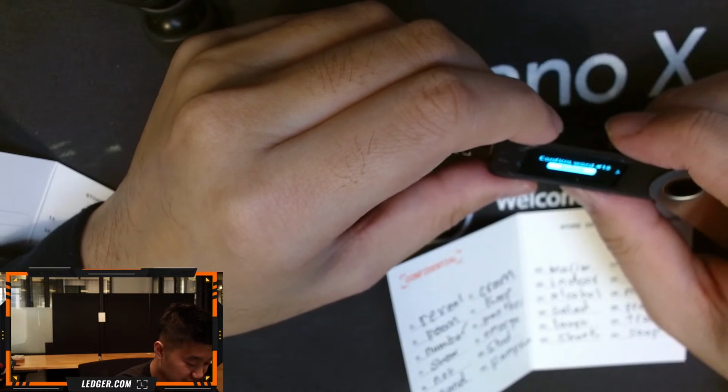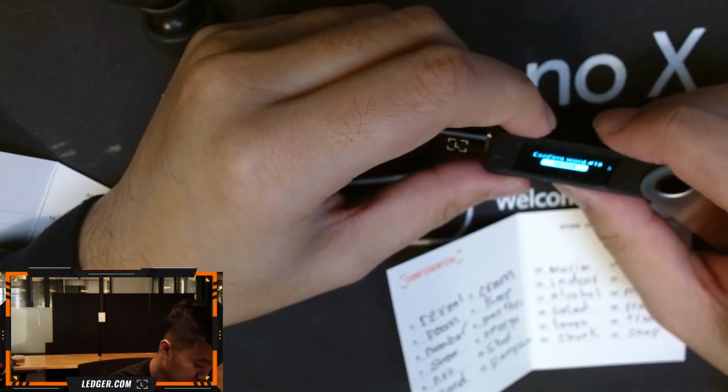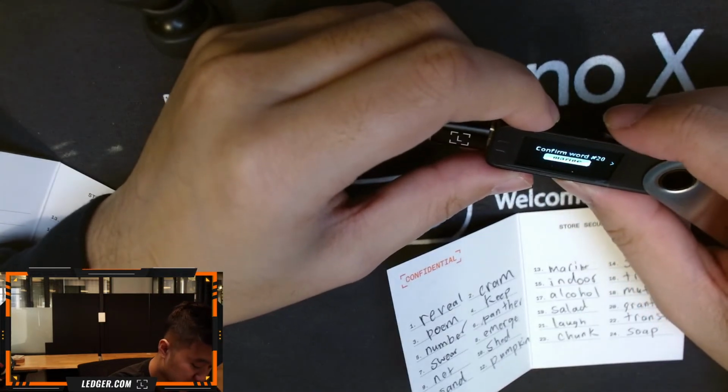And of course, guys, do not use these 24 words. They have been exposed to the internet. If you use them, someone will most likely drain your funds. Okay, so keep that in mind.